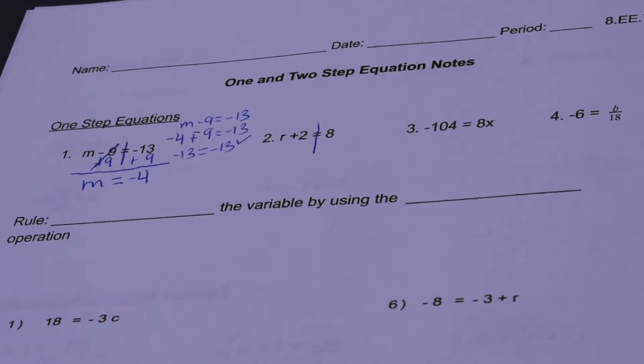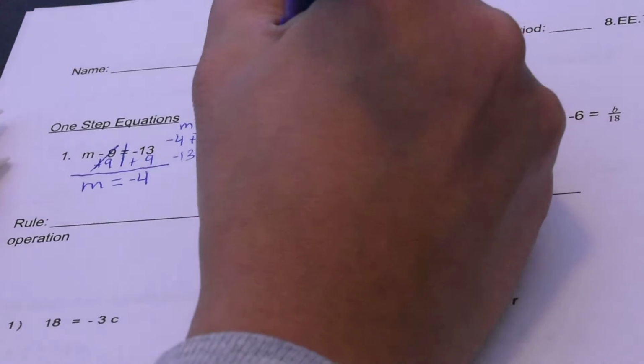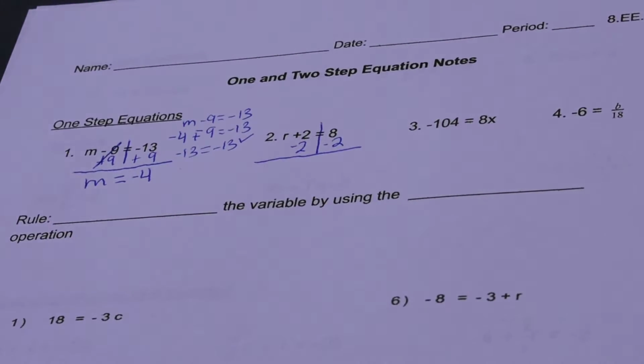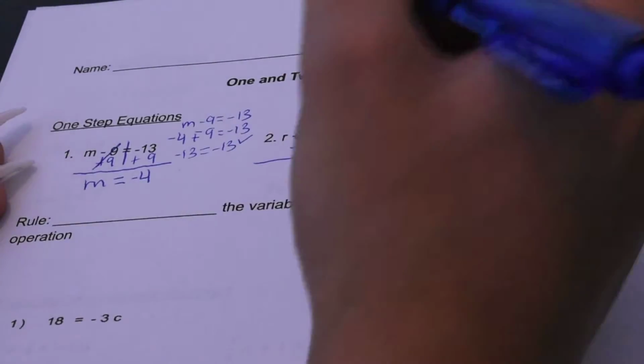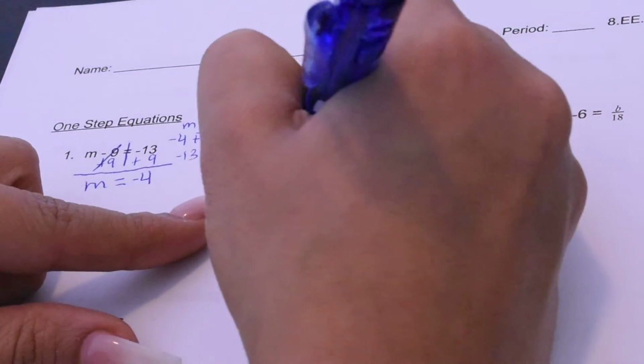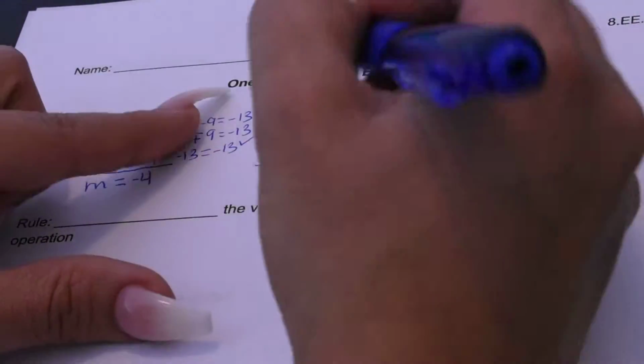So the opposite of addition is subtraction. Subtract 2 on both sides. Whatever you do on one side, you have to do on the other. Remember when you're balancing equations in chemistry, it's kind of similar to that. So remember, 2 minus 2, that just zeroes out. We're trying to get rid of that. We're trying to isolate our variable. We're trying to get R by itself. So 8 minus 2 is 6.